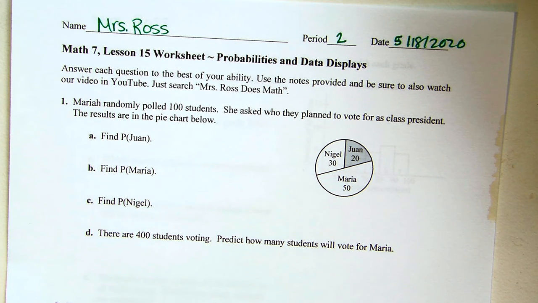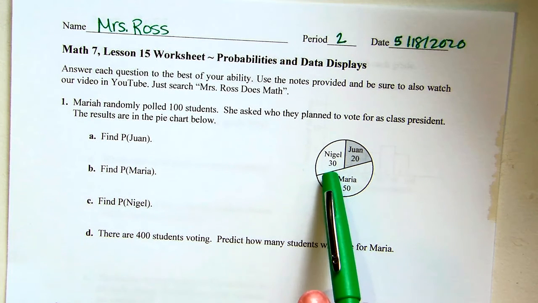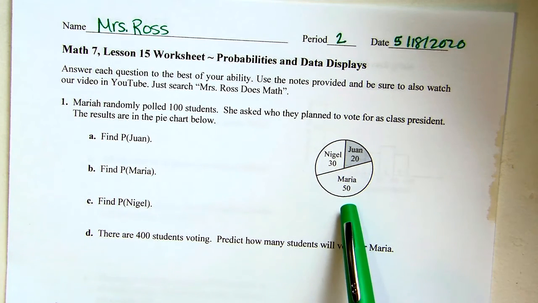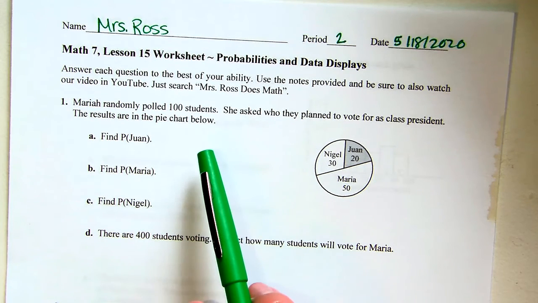Number 1 says, Mariah randomly polled 100 students. Okay? She asked who they planned to vote for as class president. The results are in the pie chart below. 30 students said that they would vote for Nigel, 20 for Juan, and 50 for Maria. We want to know what is the probability of Juan.